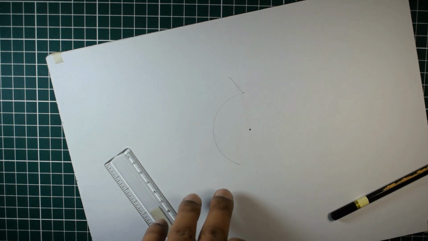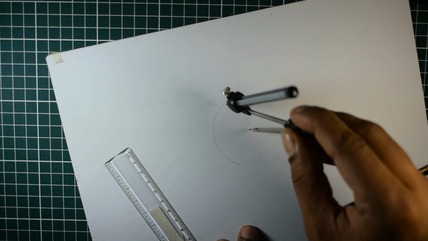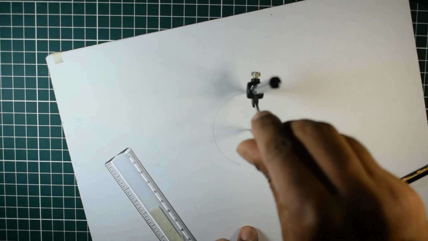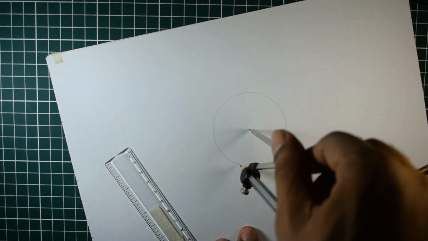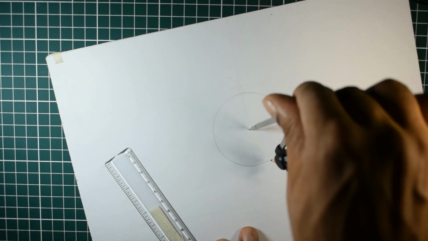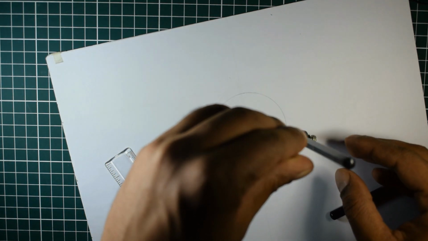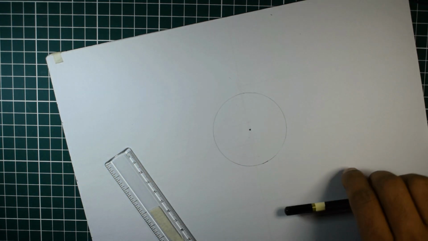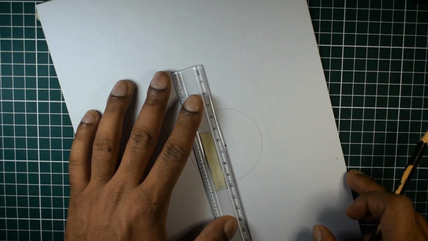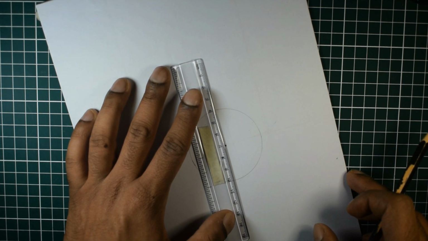It'll just take a second. So we have the required circle. Now we have to draw an extended version of the diameter so that you have 7 cm at both ends, measured from the center.